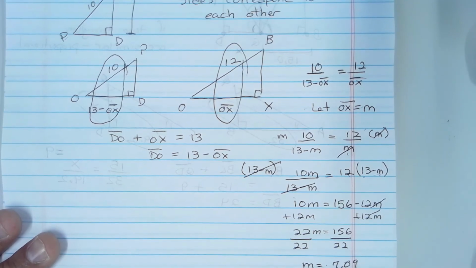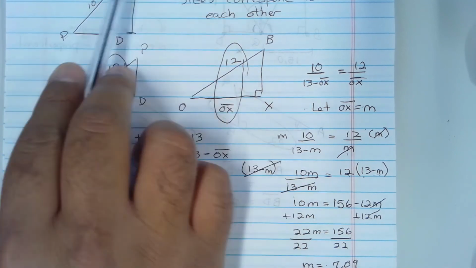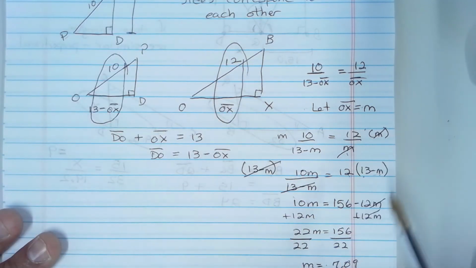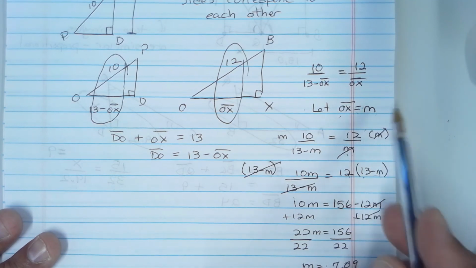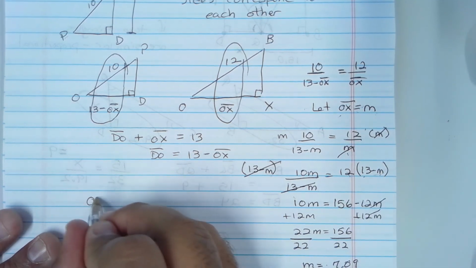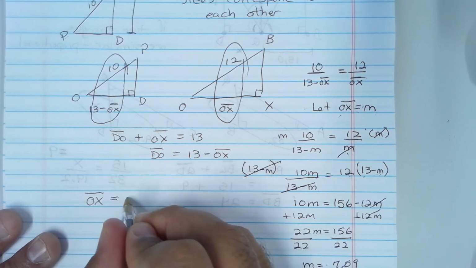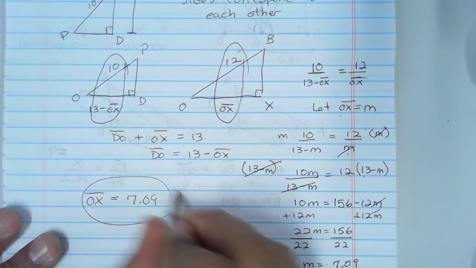Alright? Well, what you have to do here is now you could plug that back in over here because we want to find OX. Well, if we want to find OX, we just stated before that OX is what? So what's my answer going to be? 7.09. That is my answer right there.